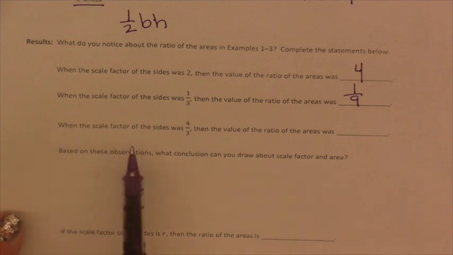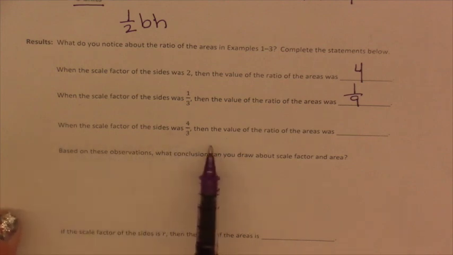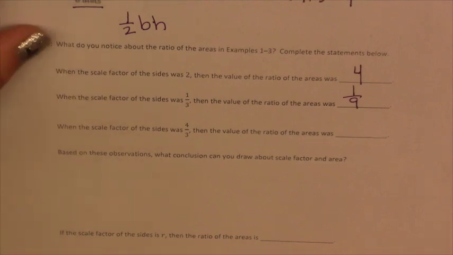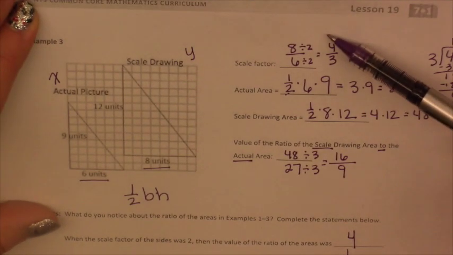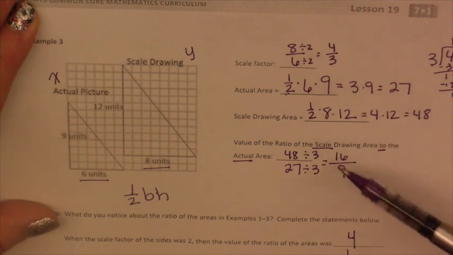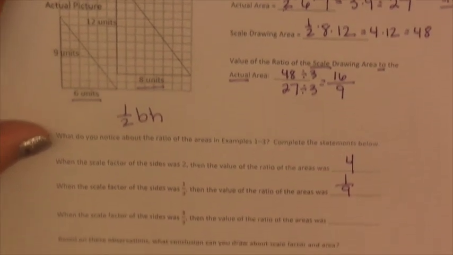And the last one, when the scale factor of the sides was 4/3, then the value of the ratio of the areas was, and that would be looking at our example 3. So when this scale factor was 4/3, our actual area was 16/9.